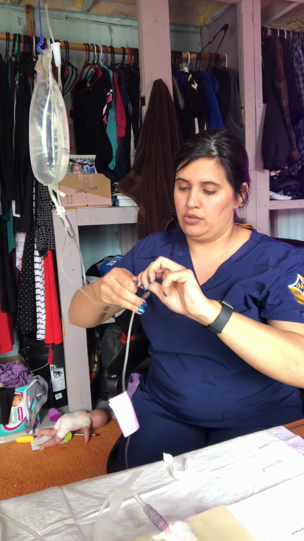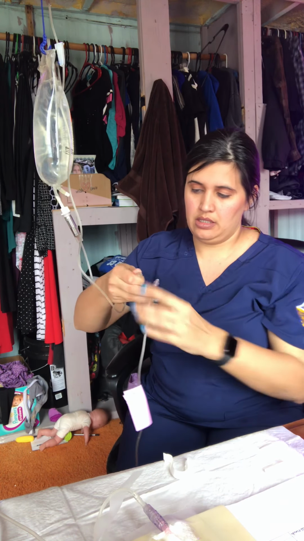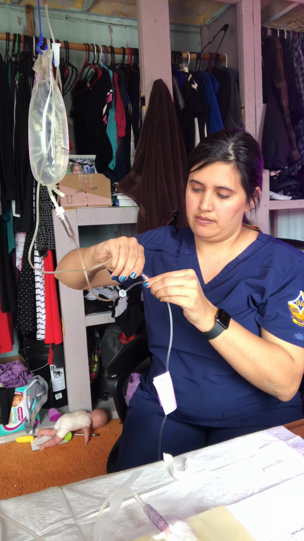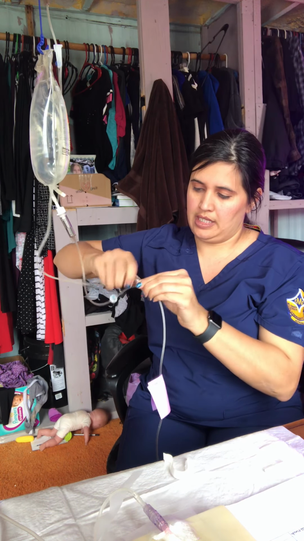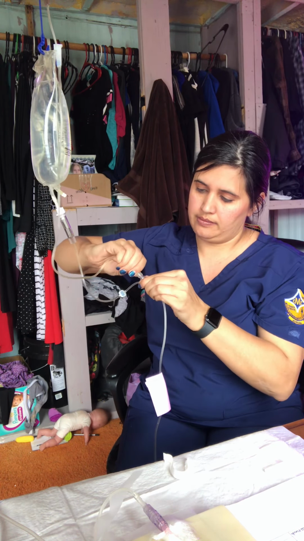I am going to remain sterile and clean. Push in and lock the Luer lock. I'll probably have clamped this before I did everything. Unclamp it and unclamp this so it gets into the correct drop rate. And then let that go for medication.